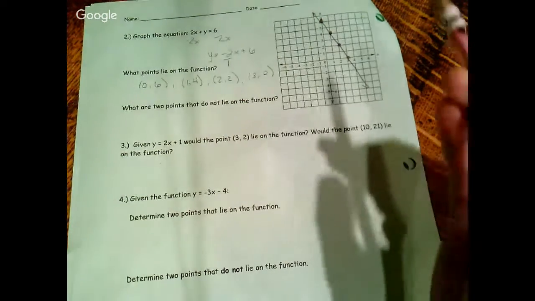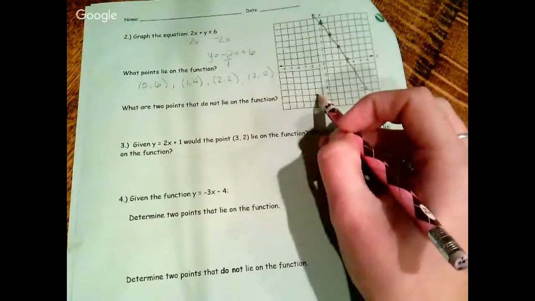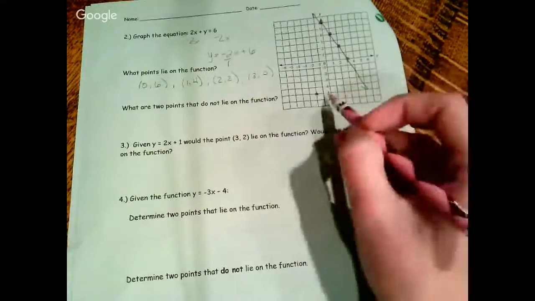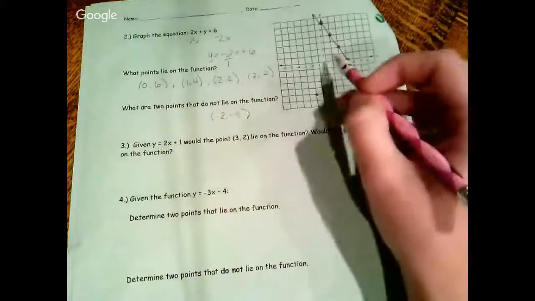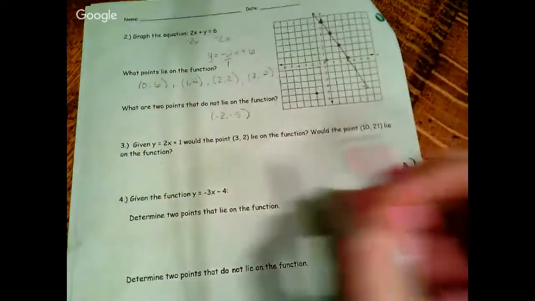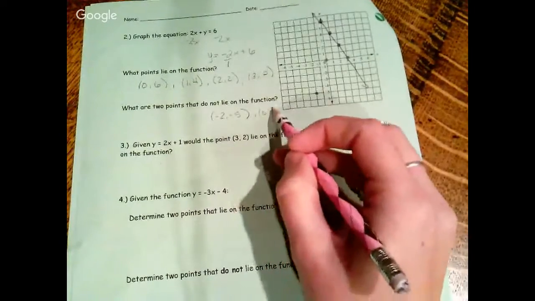All right, so when we take a look here, we could pick any of them as long as it's not on the line, right? So I'm going to pick this one. This one is -2, -5 is mine. And then I'm going to pick the origin. All right, that's not on my line, so 0, 0 works as well.